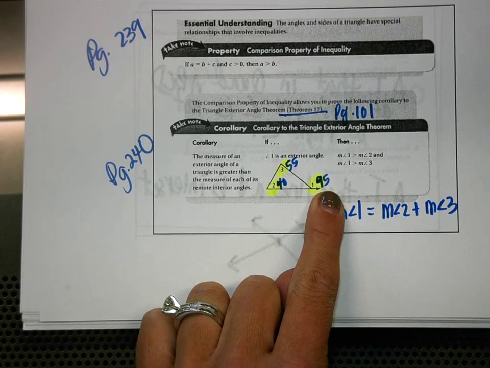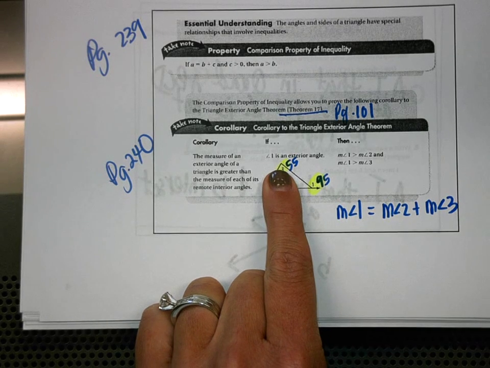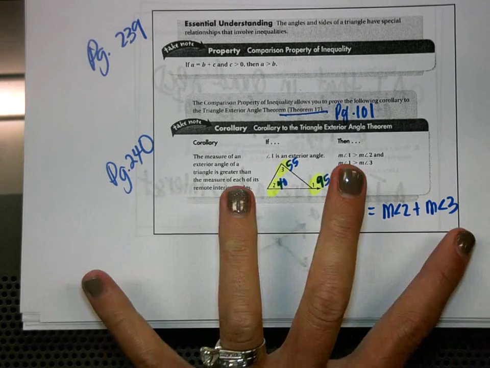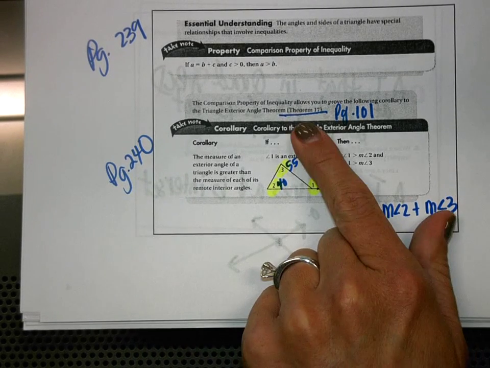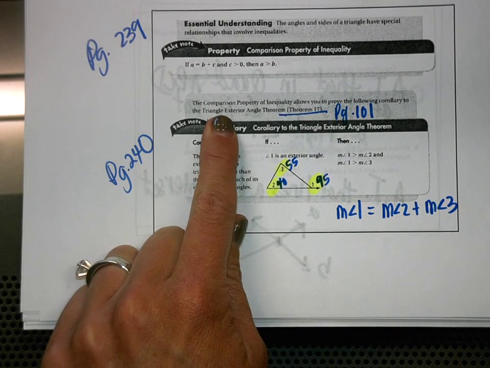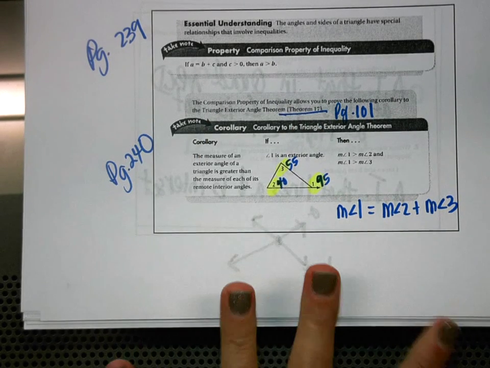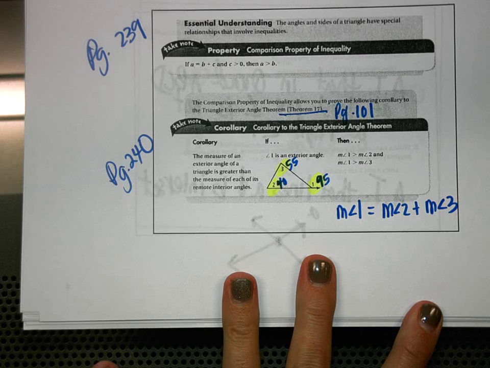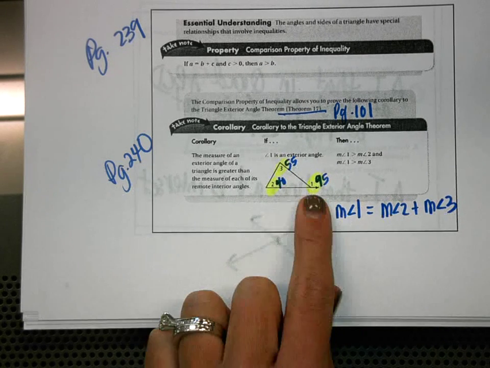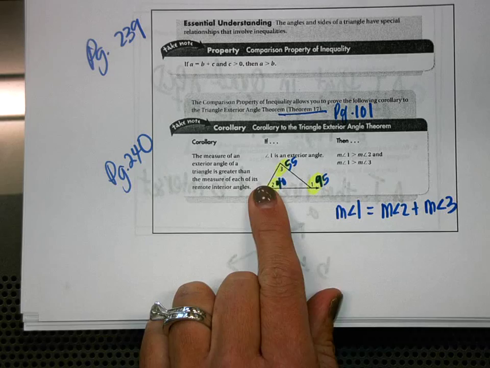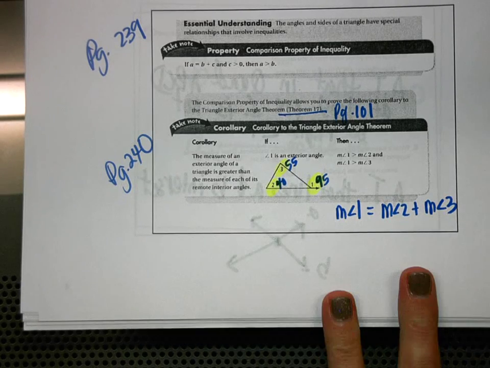And measure angle 1 has to be greater than measure angle 3. So that is the difference between our theorem 17, the triangle exterior angle theorem, and this corollary, the corollary to the triangle exterior angle theorem. So it's basically saying that this angle has to be greater than this one, and it also has to be greater than this one.